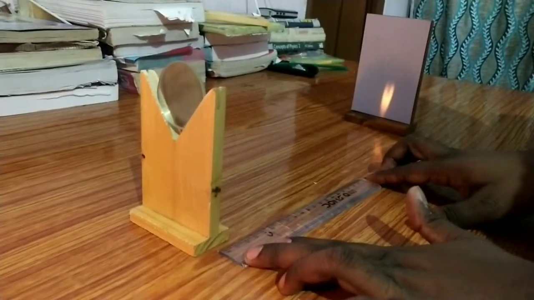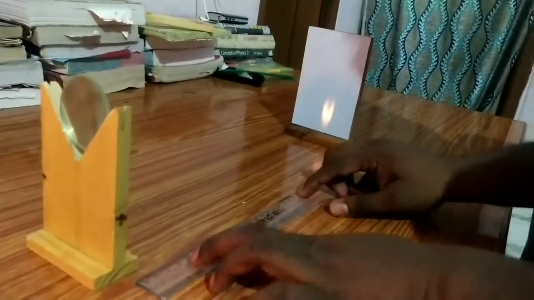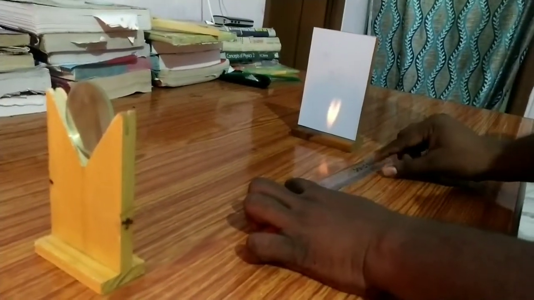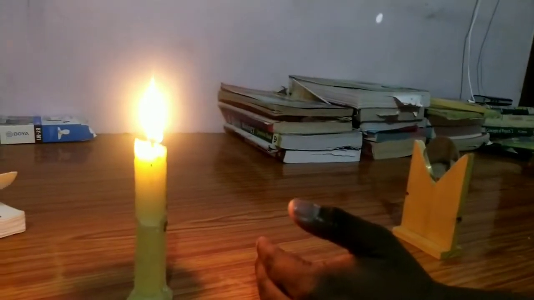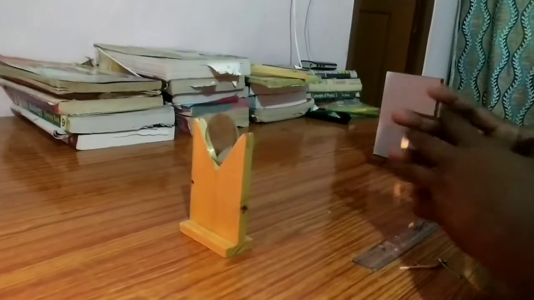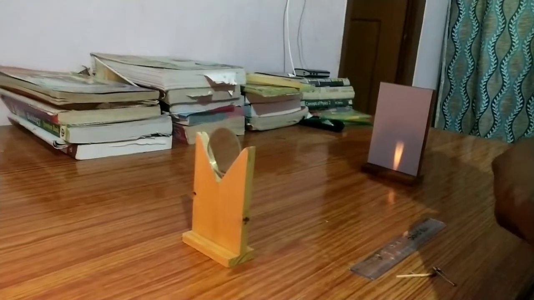After bringing the screen from a long distance towards the lens, at one particular point we get a clear image of the flame. Now the distance between the lens and the screen, I am taking 20 plus 20. Approximately, for U value 30 we are getting V value 42. So U is lens to candle, the object distance, and lens to screen is the image distance. Now we have to repeat the same procedure for different values.